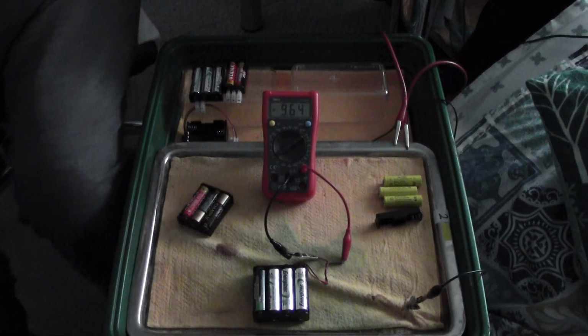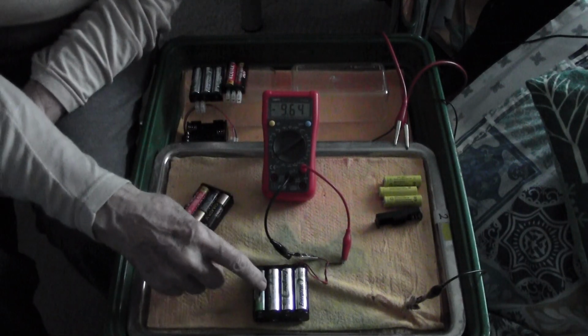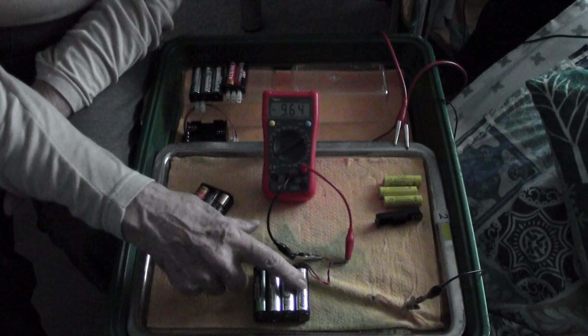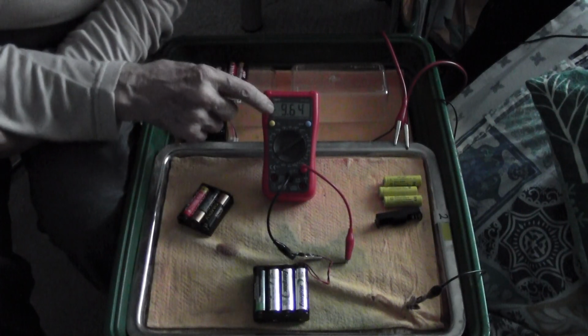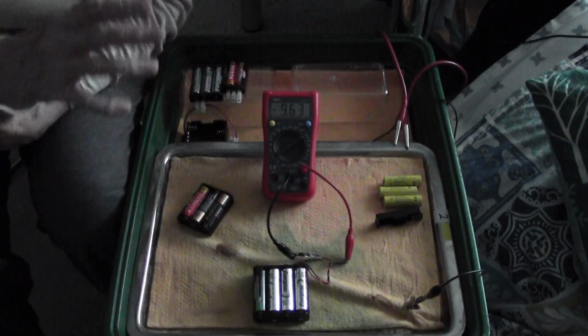So we have 8 unknown potentials in series, and they give us 9.64 volts.